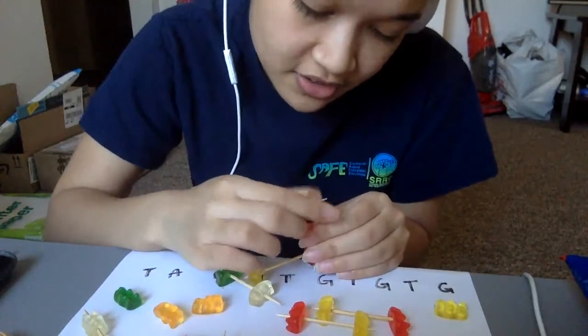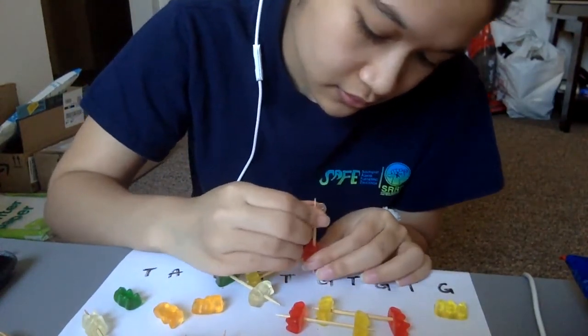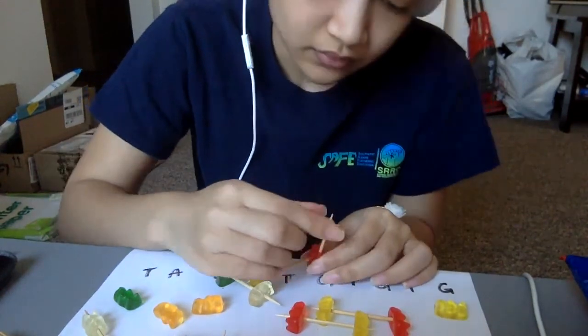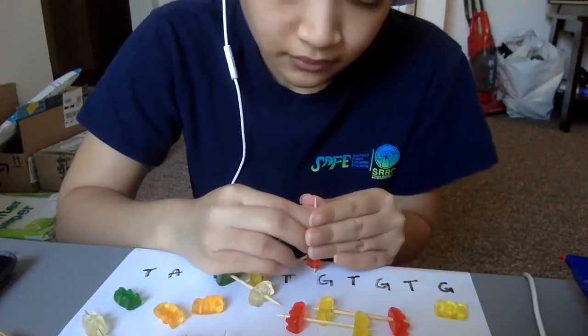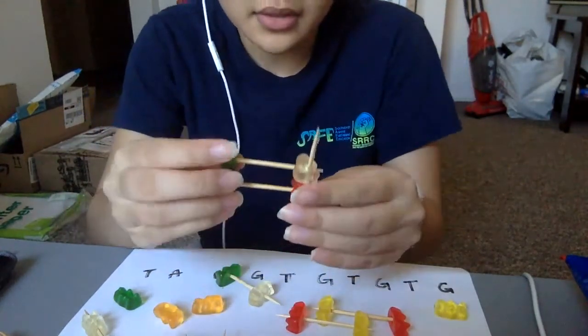Gummy bears are kind of hard to poke through. This is what I have so far.